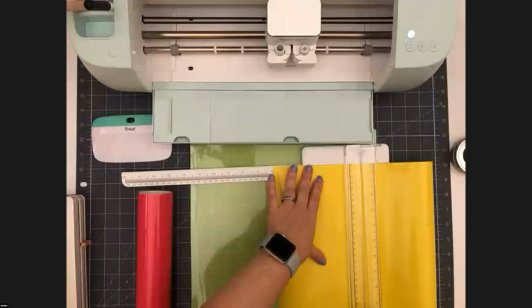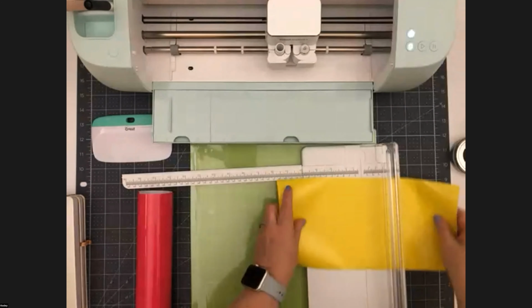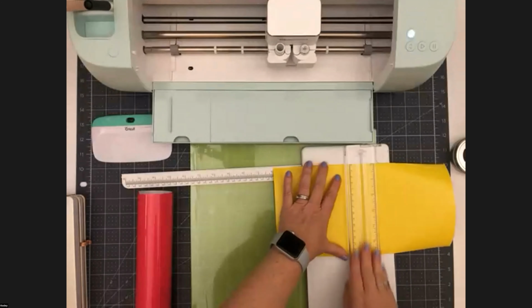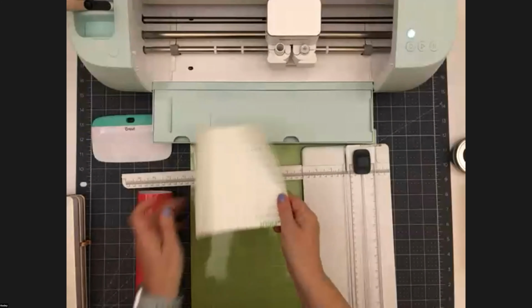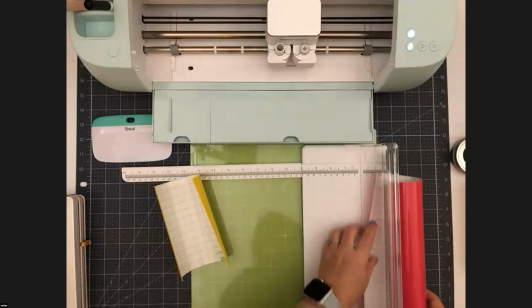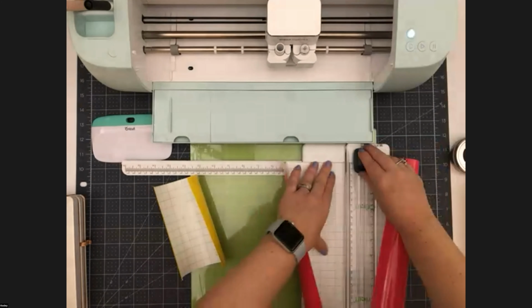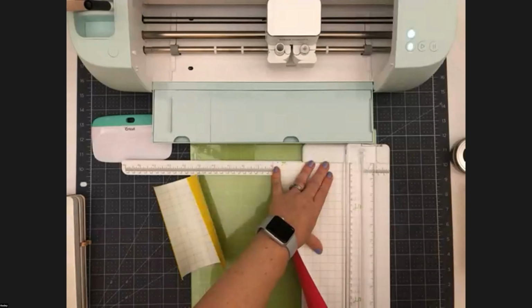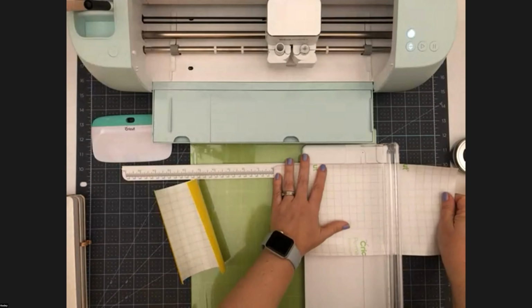Using my paper trimmer. I do love the Cricut vinyl because on the back side, it has the grid lines. So if you don't have a paper trimmer, you can use these lines here to line up on your mat. We go like this, 6 inches and 6 inches.